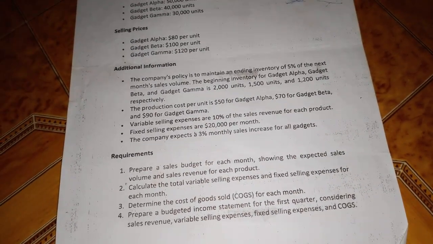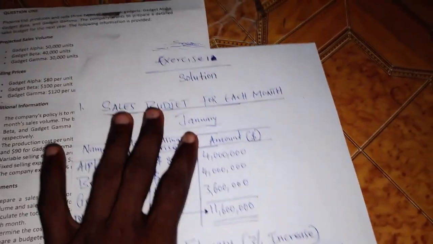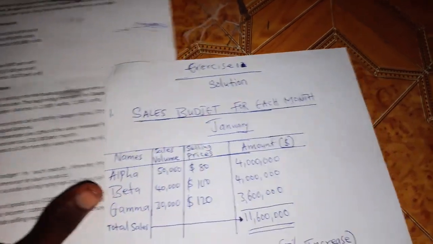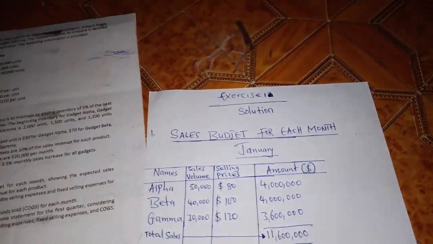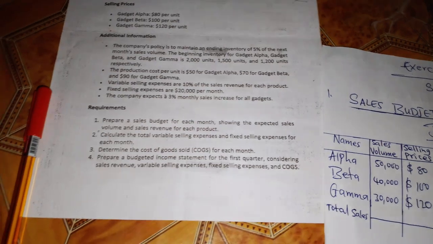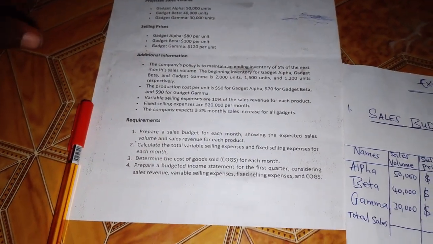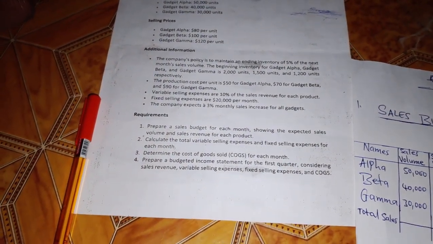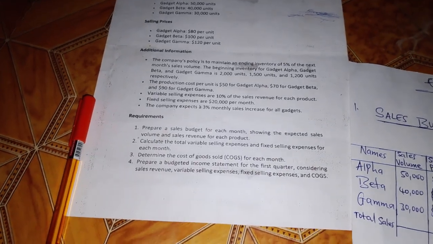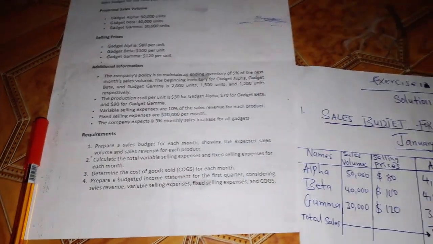Let's look at the solution, how it works. Based on the requirements, they said, prepare a sales budget for each month showing the expected sales volume and the sales revenue for each product.